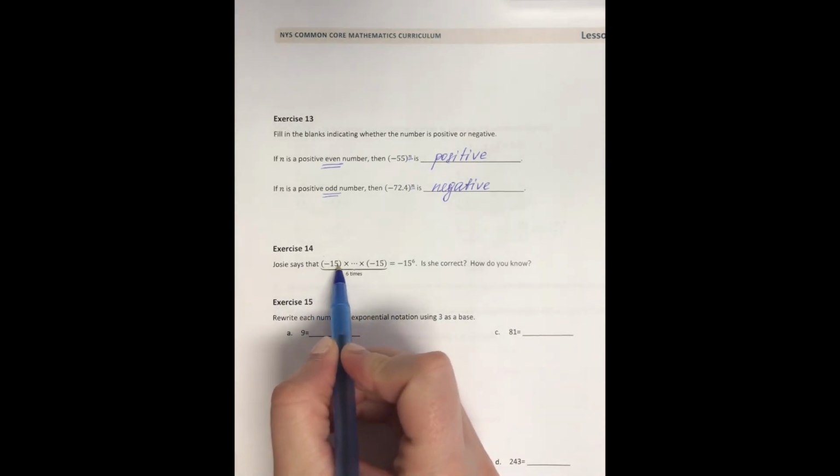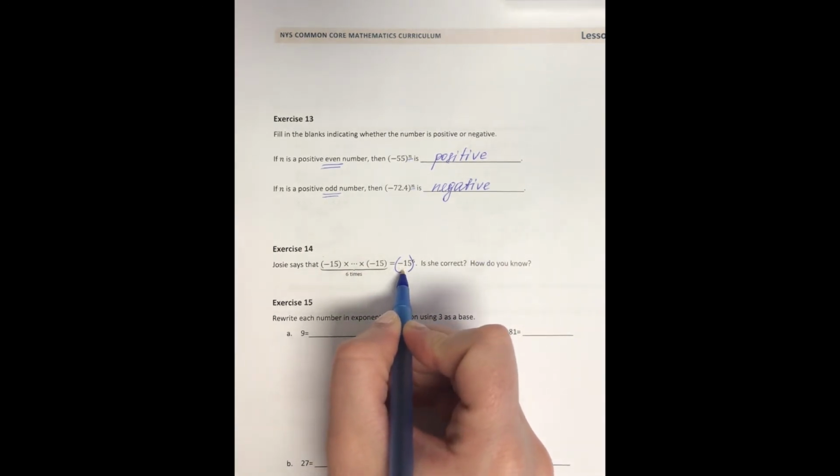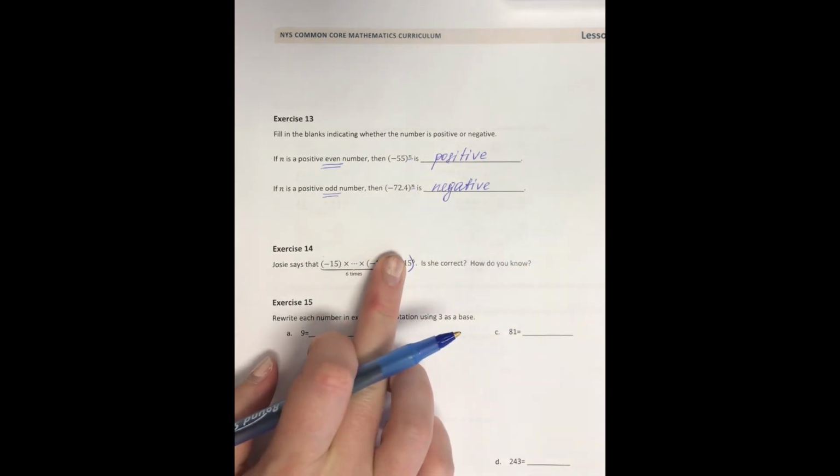So if -15 is taken by itself 6 times and -15 is in parentheses here, it means the whole number, -15, is multiplied by itself 6 times. We have to have parentheses here. If we don't put them, it means it's only 15 to the 6th power, and the negative sign is just on the side. So it makes a totally different answer. So make sure when you have negative numbers or fractions, you put them in parentheses. You can put any number in parentheses if you want. If you just want to make it a habit, just do that.